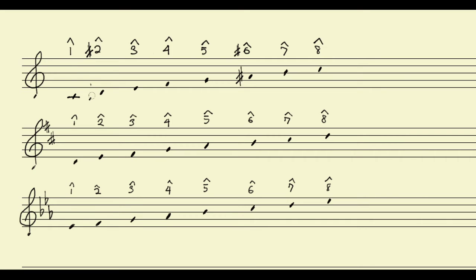Or if I see a sharp in the scale degree, I just add a sharp to the note. So if I have a sharp 5, and let's add a flat here just for variety, and a flat 7, all I'm going to do is add a sharp to my scale degree 5 note and a flat symbol to my scale degree 7 note. What could be easier?